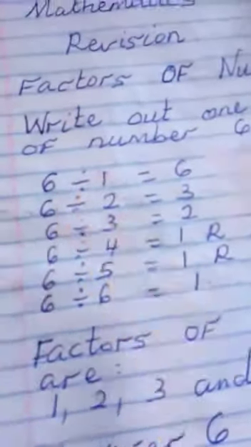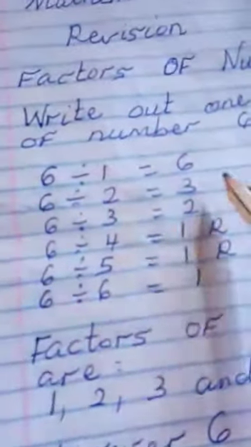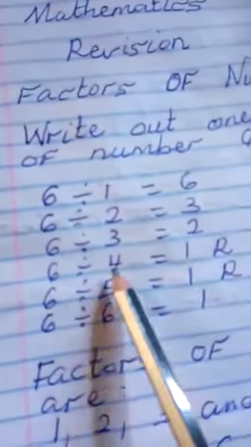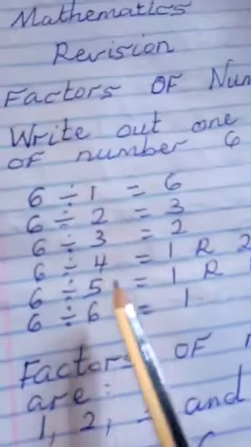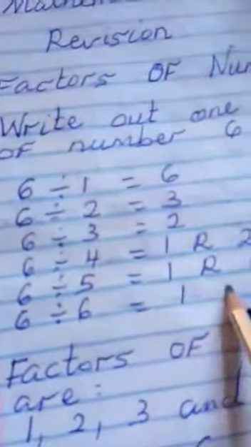6. Okay, now we are working with number 6. For us to get our factors, we have to divide it. So 6 divided by 1 gives 6, 6 divided by 2 gives 3, 6 divided by 3 gives 2, 6 divided by 4 gives 1 remainder 2, 6 divided by 5 gives 1 remainder 1, 6 divided by 6 gives 1. Now if we recall the rules of our factor, we are to use the number that will divide our given number perfectly without a remainder.